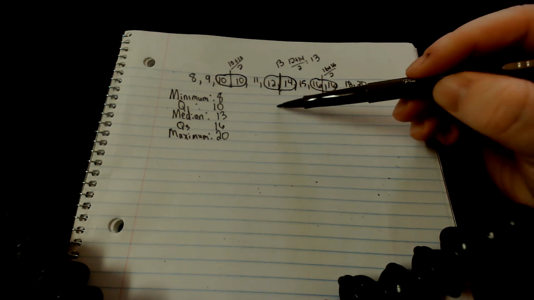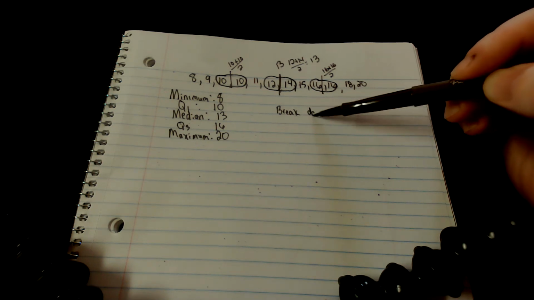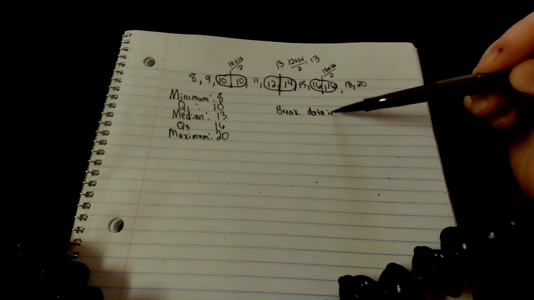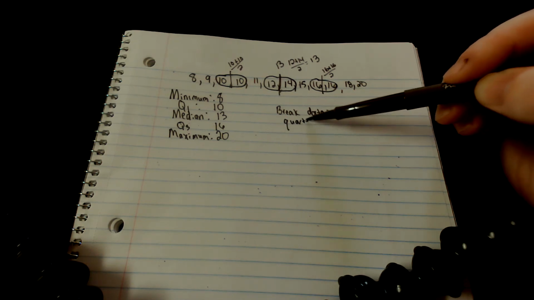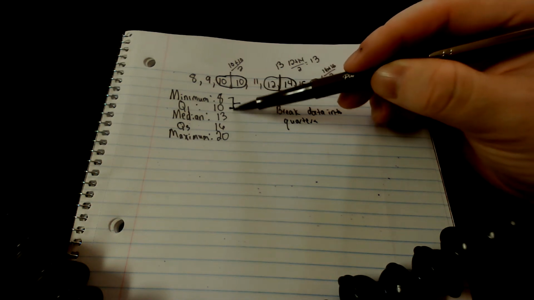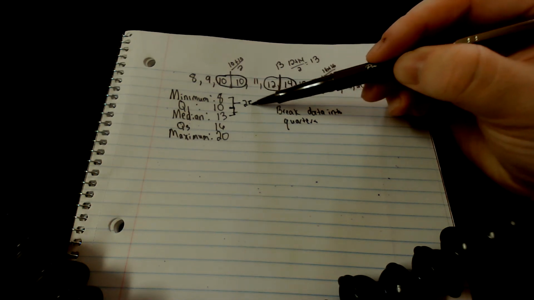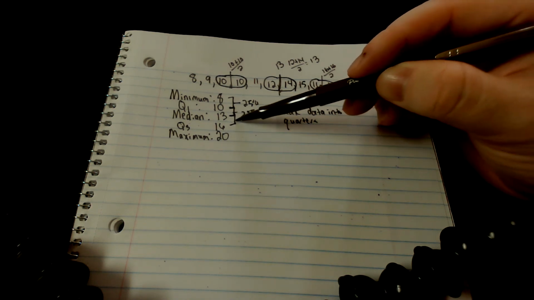And what that does is it breaks the data into quarters. So between every set of 2 numbers is 25% of the data. It's neat.